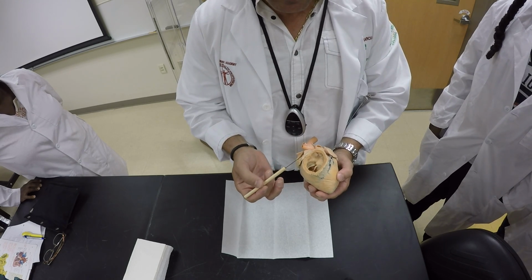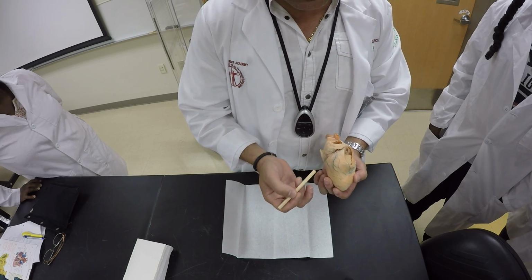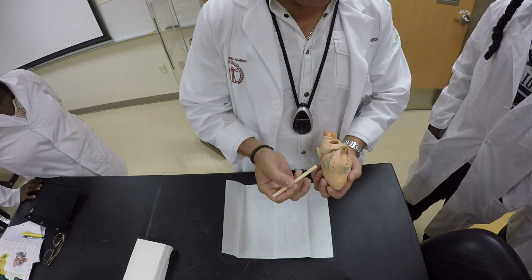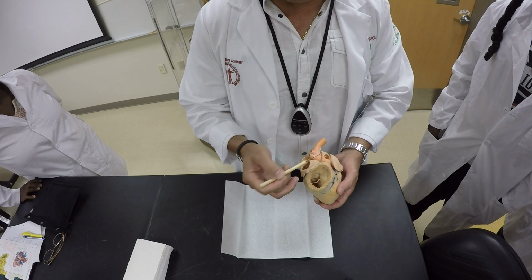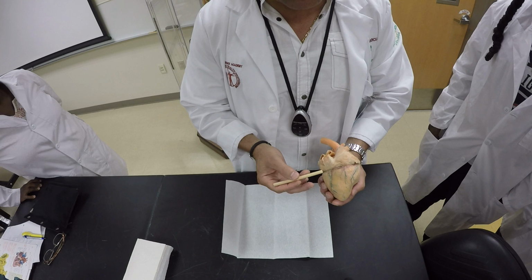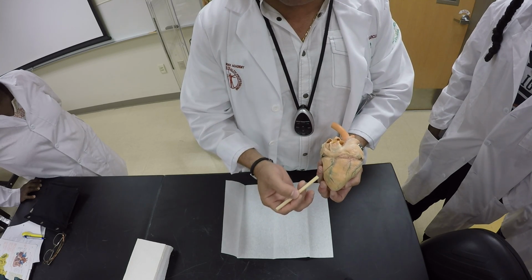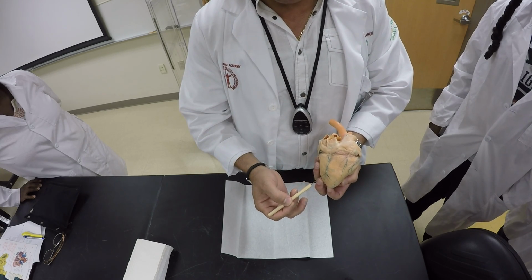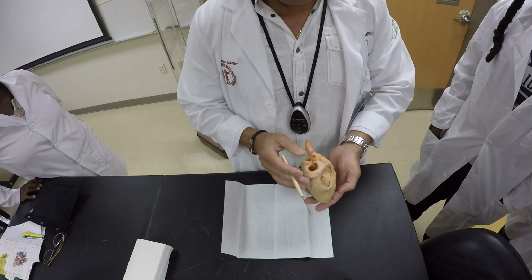On the right side, we are also able to identify some branches, those branches that we have right here. Those are marginal branches that branch off the right coronary artery. The right coronary artery branches off the aortic arch. And then in the posterior section, the right coronary artery surrounds the entire right side of the heart and ends up at the last, terminal branch, which runs through the posterior interventricular sulcus, that is the posterior interventricular artery. Again, a branch of the right coronary artery.